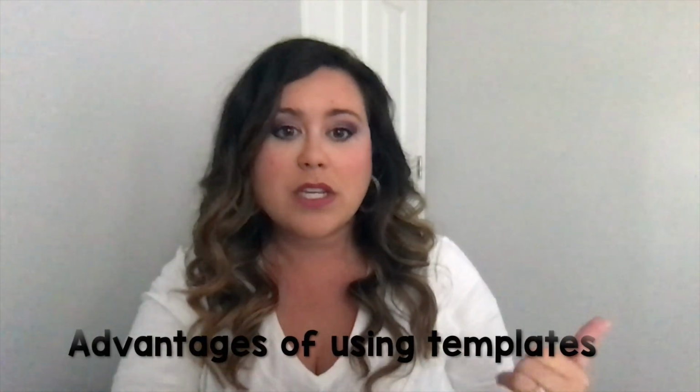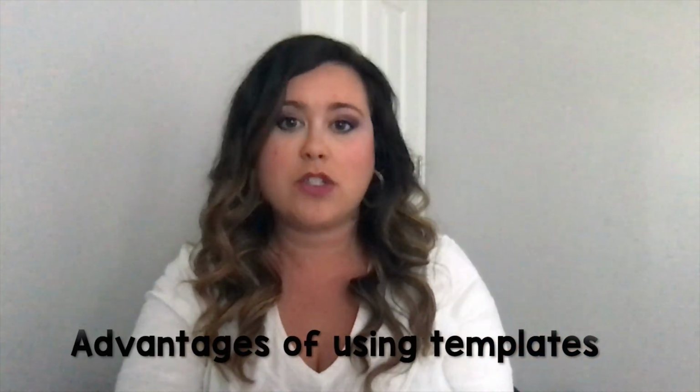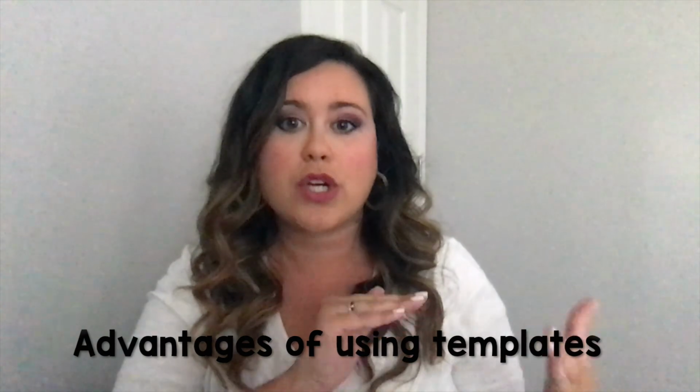There's so many advantages of using a template. First, it gives structure to the assignment. Just like with anything else, structure helps. You are able to set very clear expectations on each and every slide right where they're looking, as opposed to on a paper or a separate checklist. They have their expectations and what they need to do directly in where they are working.